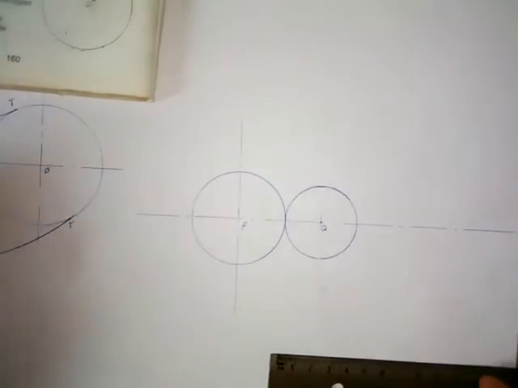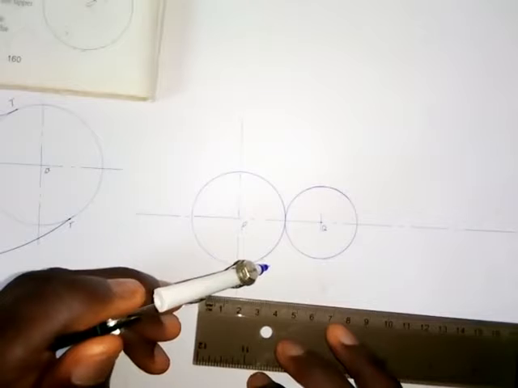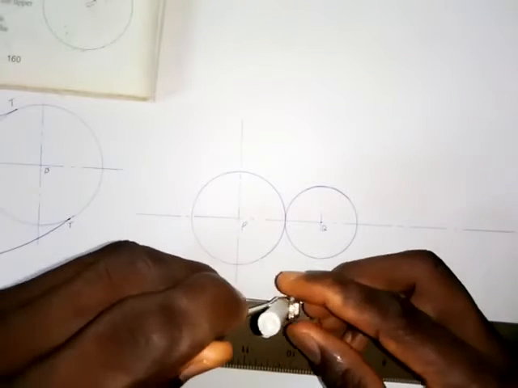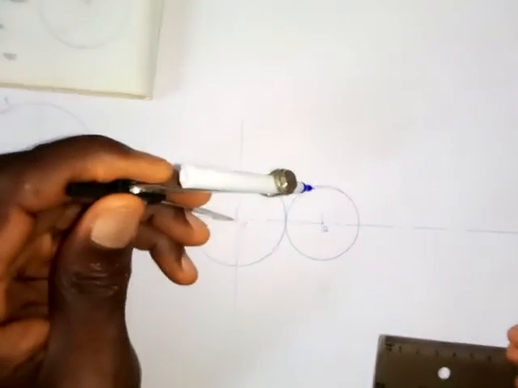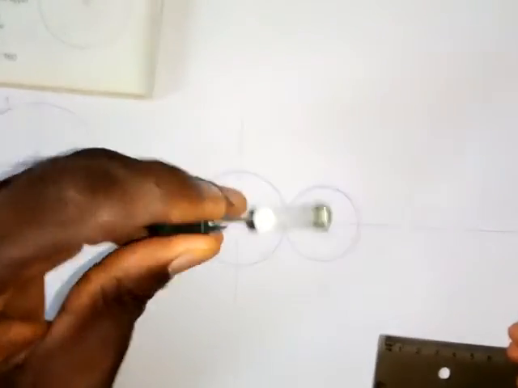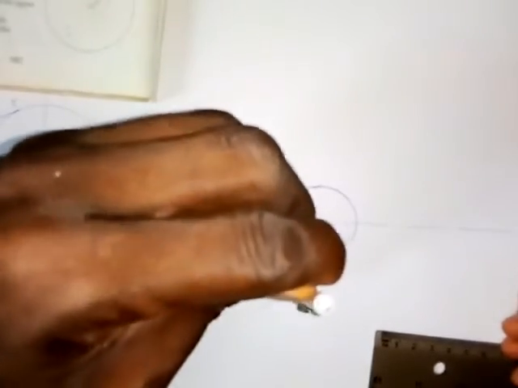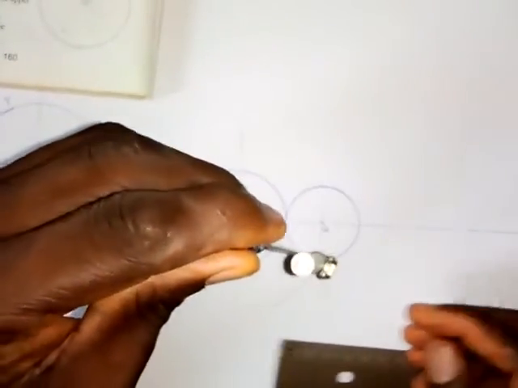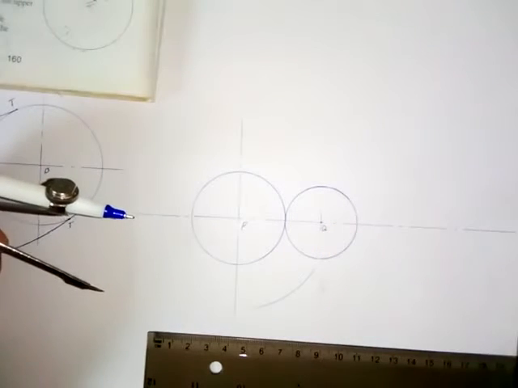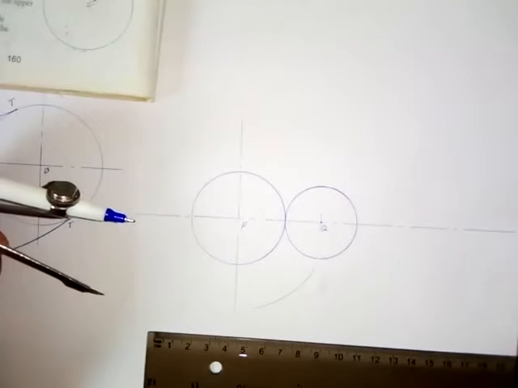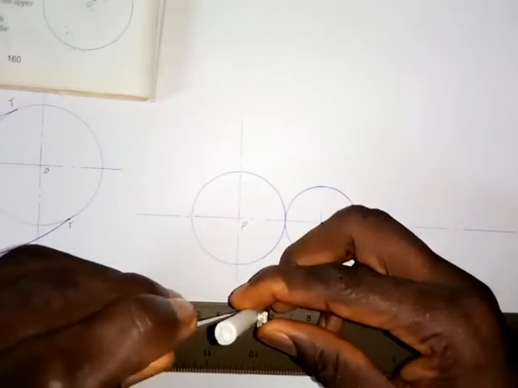I will take 50 mm on my ruler, put it at the center here, and draw an arc here. The next one is 75 minus 20, so that's 55. So I will take 55 mm.